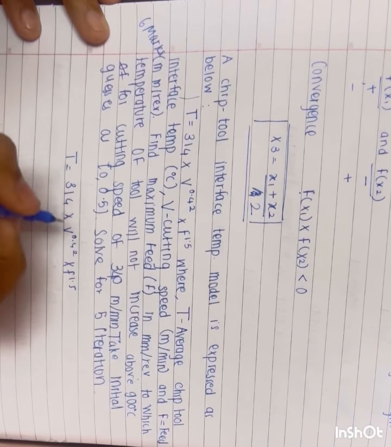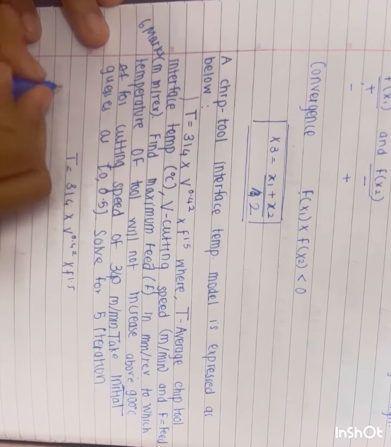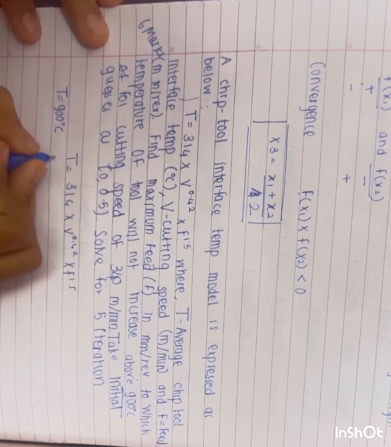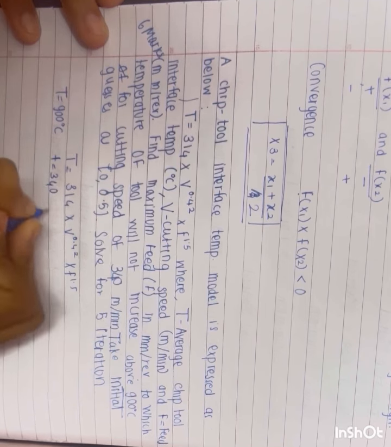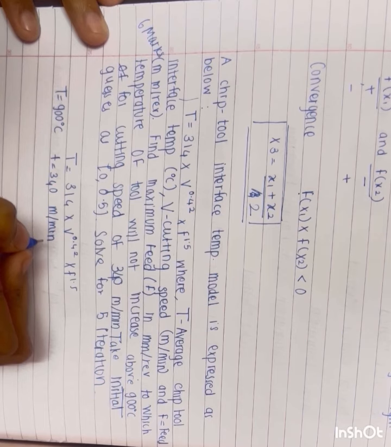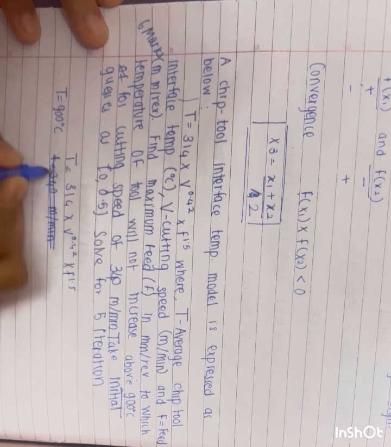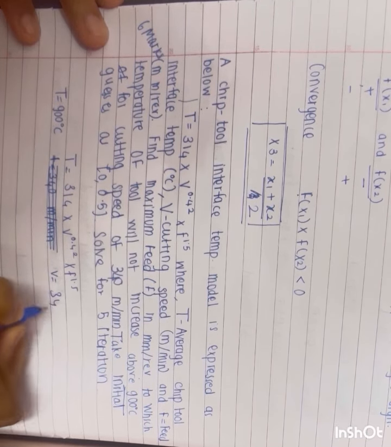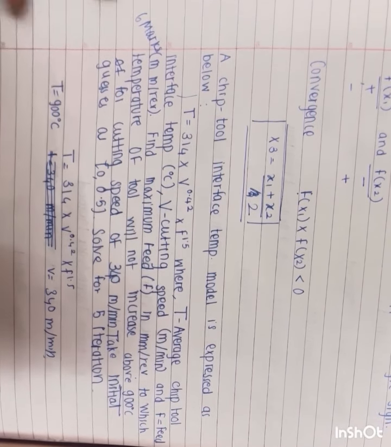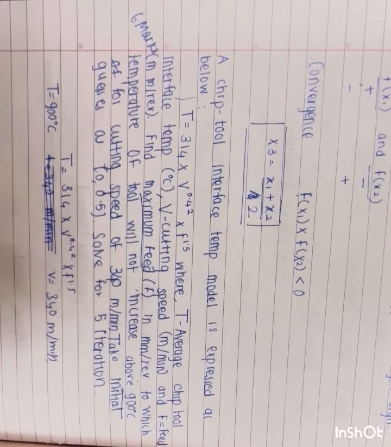Okay, and then they have given value of T, which is 900 degrees Celsius, and value of V is given, cutting speed value of V is given 340 meter per minute, and value of F is not given. We have to find that out, find maximum feed. So that is what we have to find out.